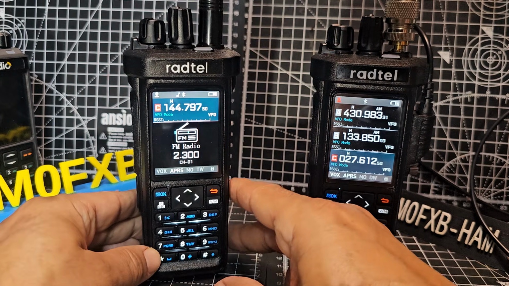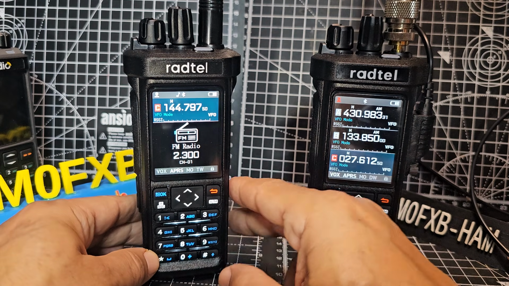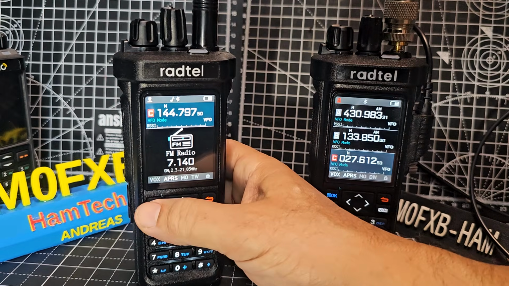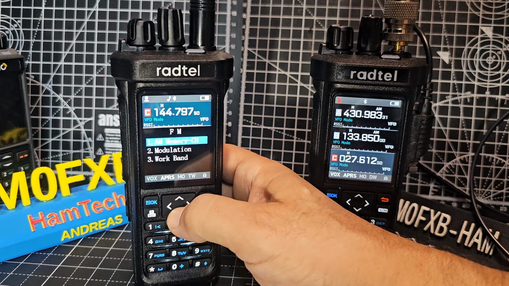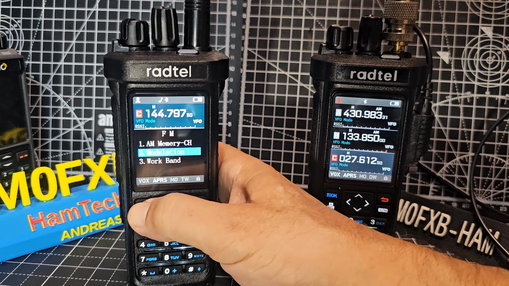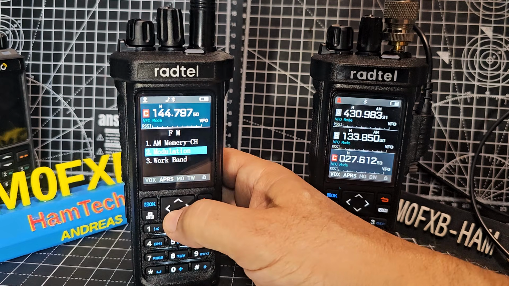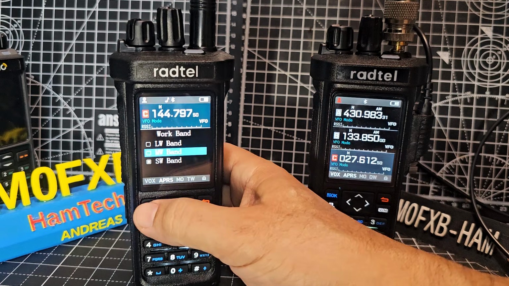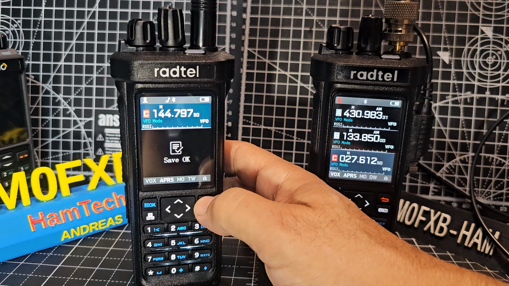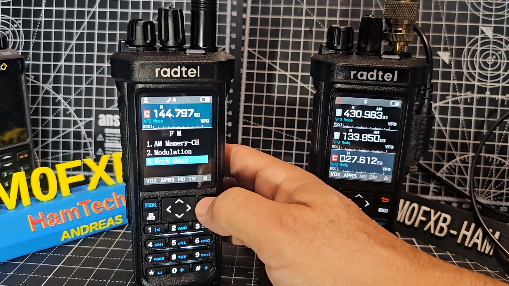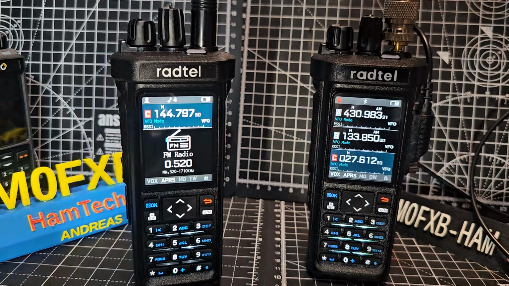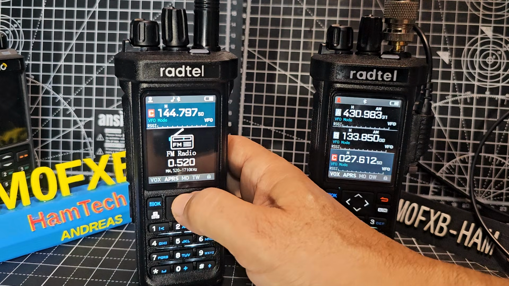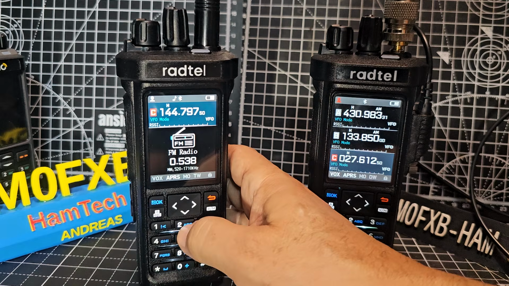So basically on the non-pro, the radio side is literally the radio side. I just took it up one. Now you can go menu, modulation, AM, FM, work band, and then here you can choose. Let's choose medium wave, and then back out. So someone has messaged me about what you can receive on medium wave and long wave. Well, it's there.